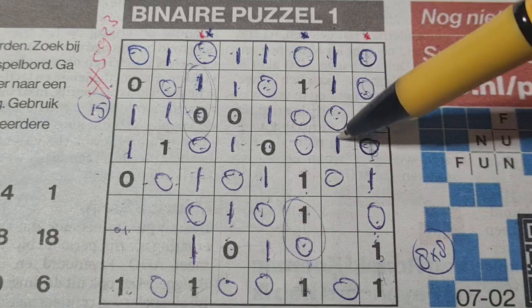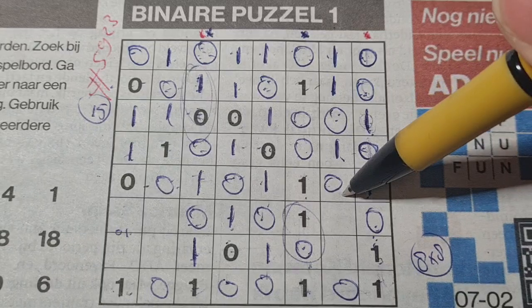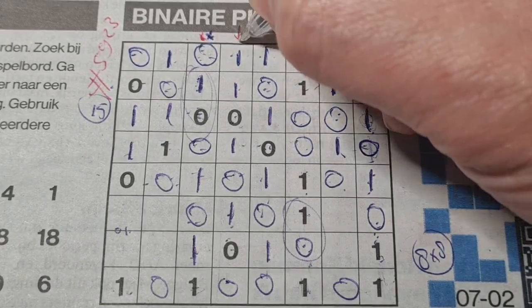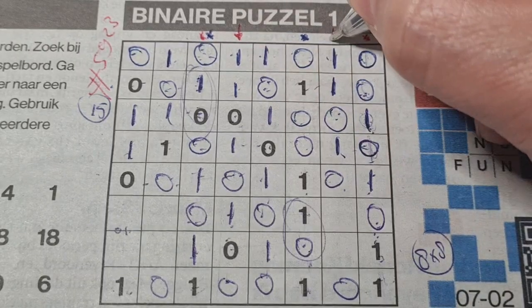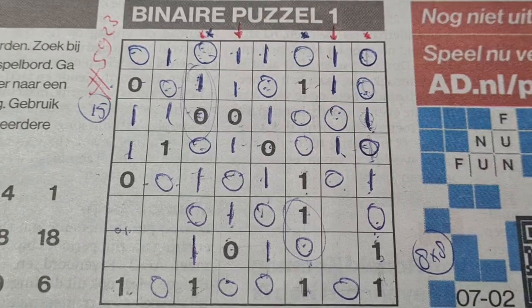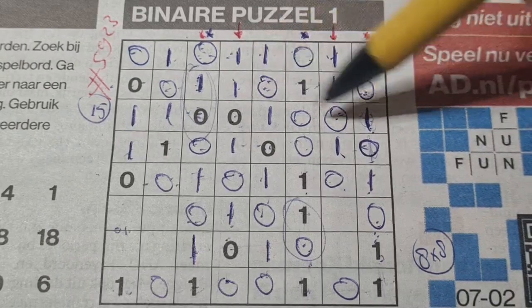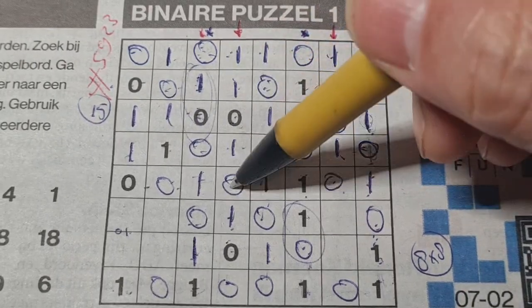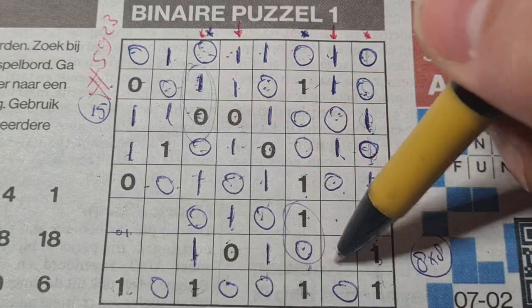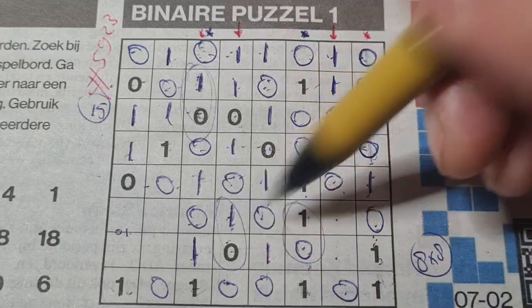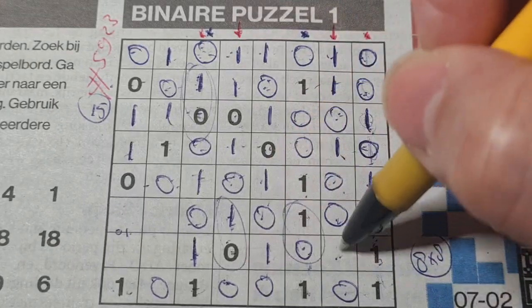We need to compare again. Yeah, this column and that column. 1 1 1 1 0 0 1 1 0 0 empty box 0. Need to switch those two digits. We have a 1 here, this should be an O. We have an O here, this should be a 1.